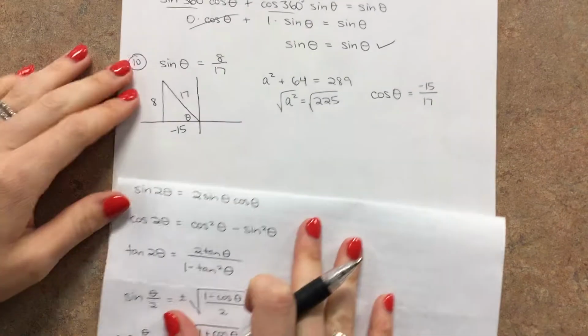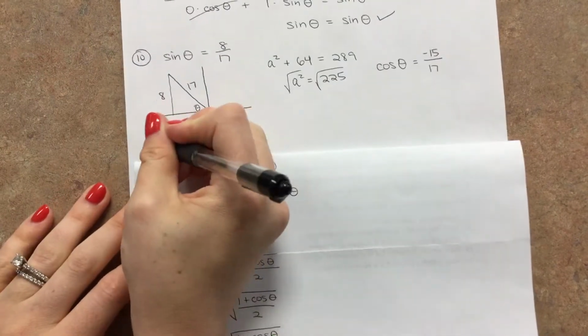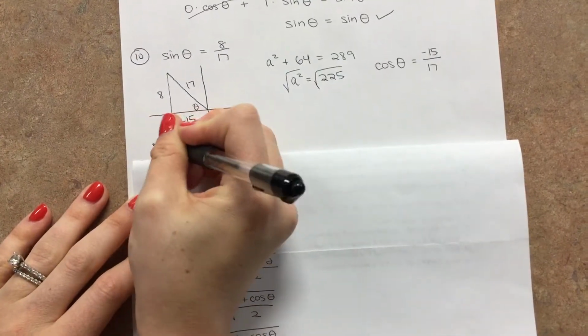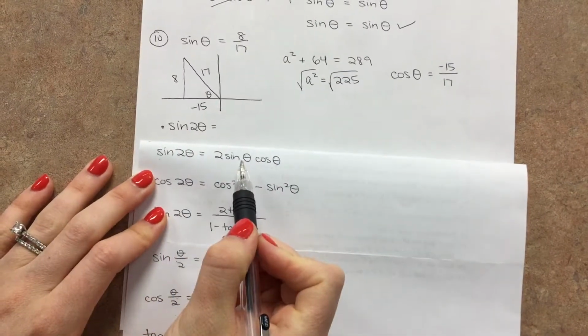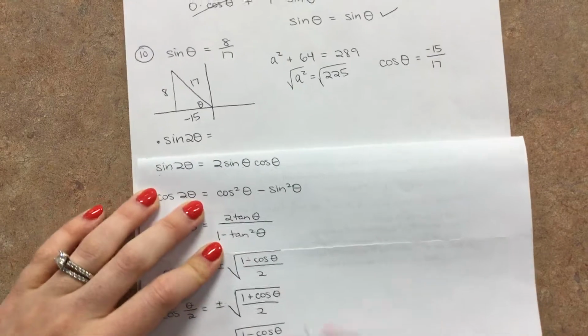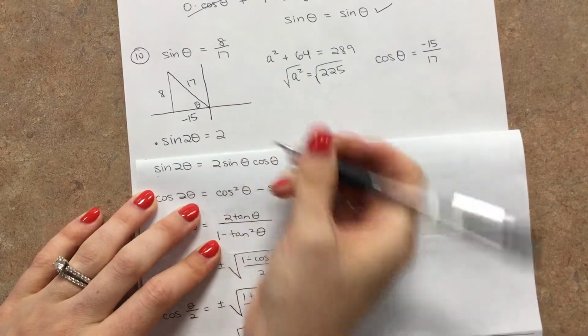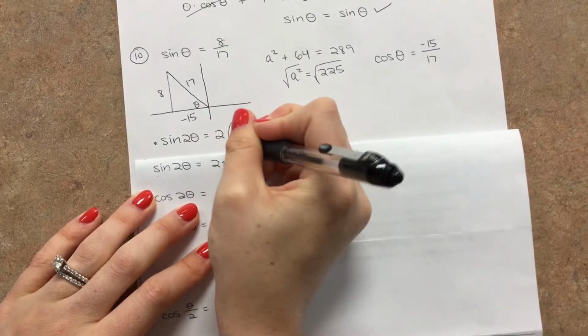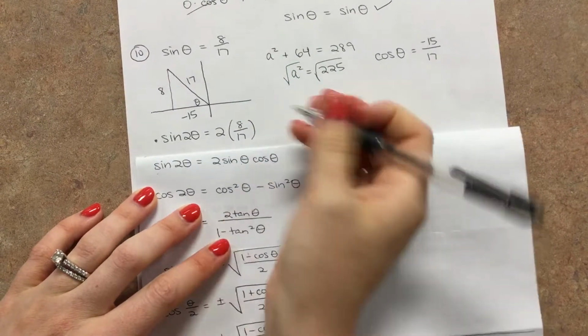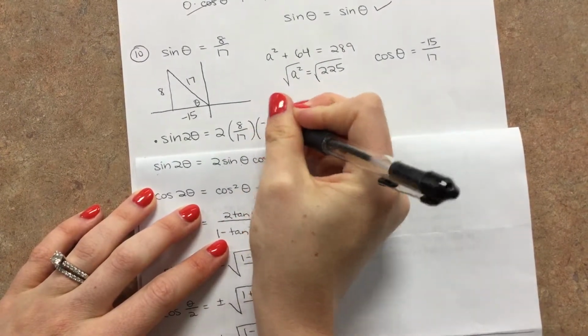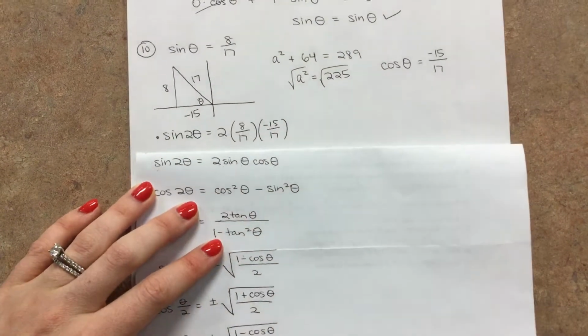Okay, so first one that I asked you for was sine of 2 theta. So we're just going to follow this formula right here. You guys would have that on your note card. So it's 2 times whatever sine is, and that was given to you. It's 8/17ths. And then cosine is the one that we just found, which is negative 15/17ths.